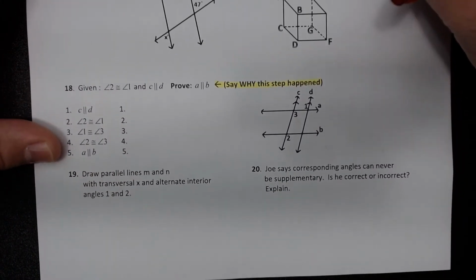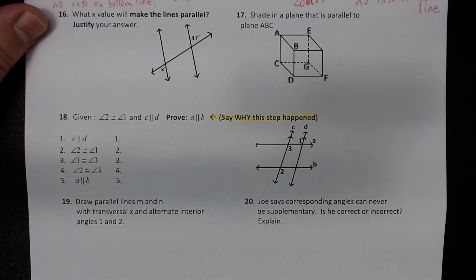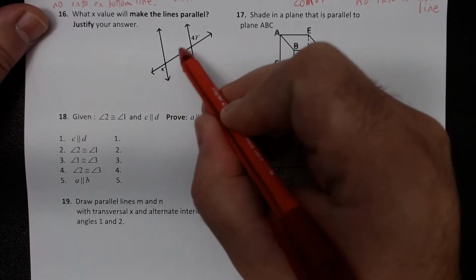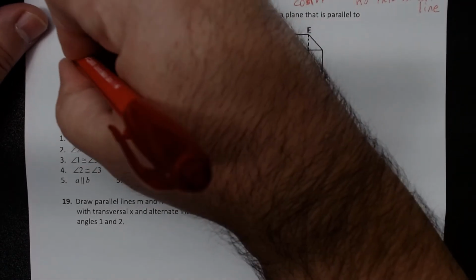Oh, almost skipped over some. Number 16. It says, what X value will make the lines parallel? Well, these are alternate exterior angles. They're both acute angles, so X should be the same.